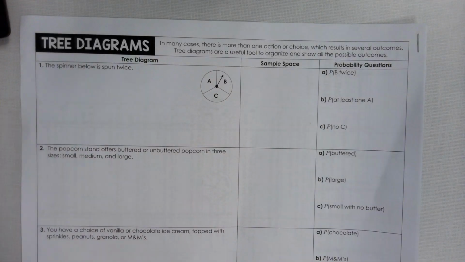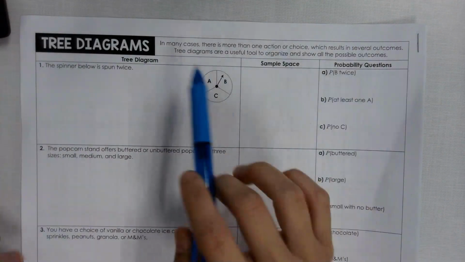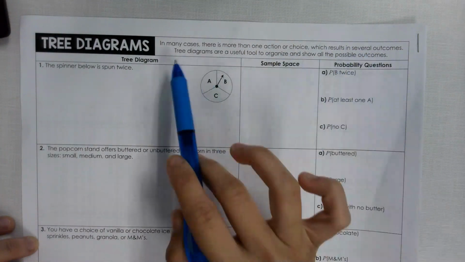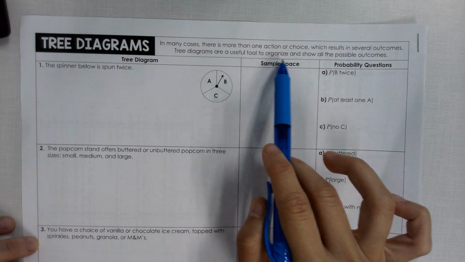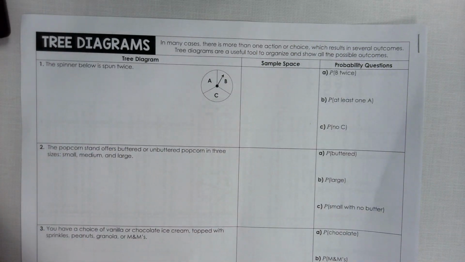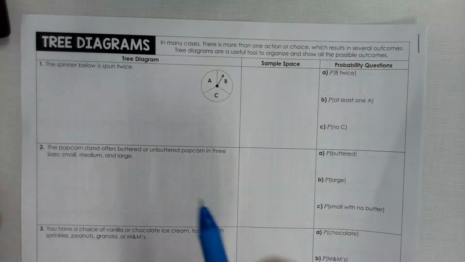Okay, today we're going to work on tree diagrams. In many cases, there is more than one action or choice, which results in several outcomes. Tree diagrams are a useful tool to organize and show all the possible outcomes. Okay, so we're going to start with: the spinner below is spun twice.